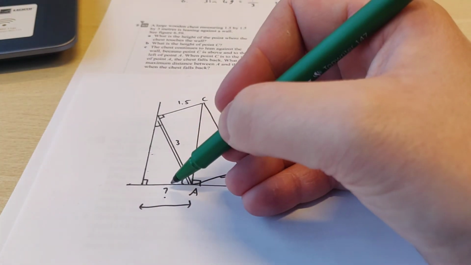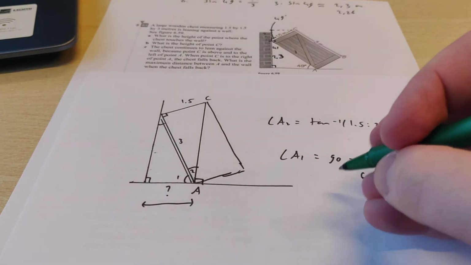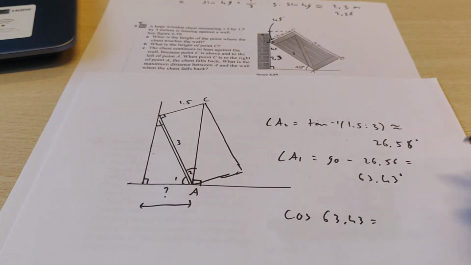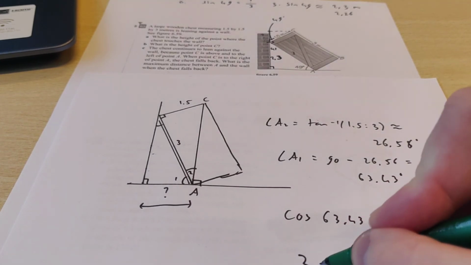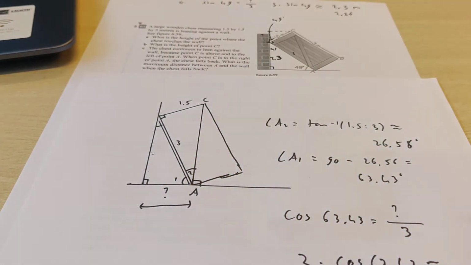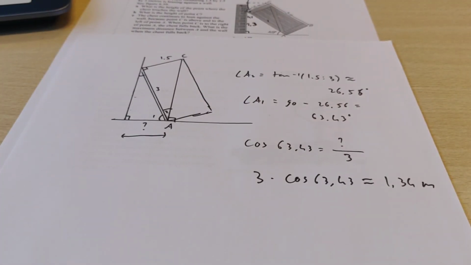So we want to know the adjacent side, and we know the hypotenuse. So I'm going to write down the cosine of 63.43 equals the one we don't know divided by 3. So we're going to do 3 times the cosine of 63.43. And then we know that length, which is 1.34 meters.